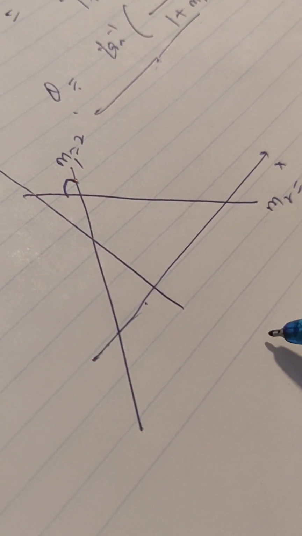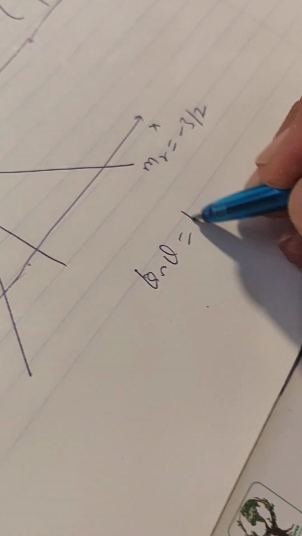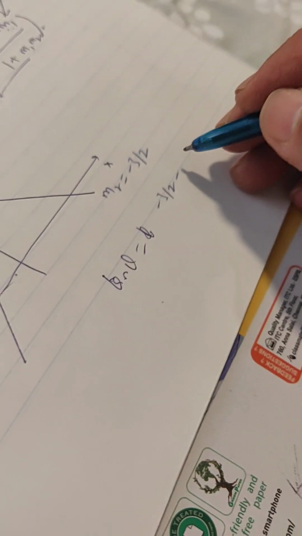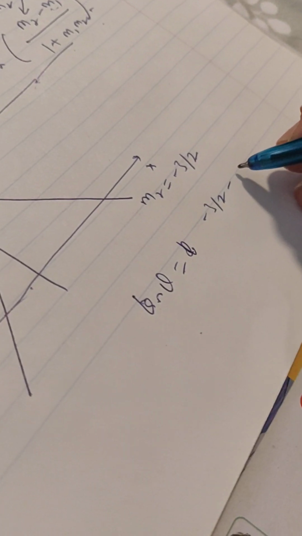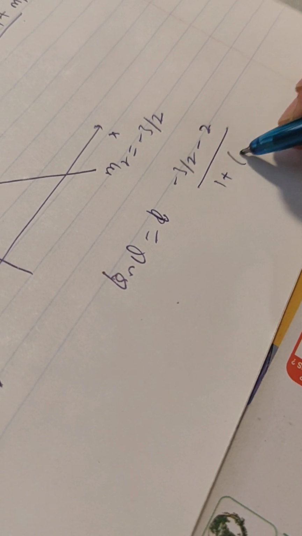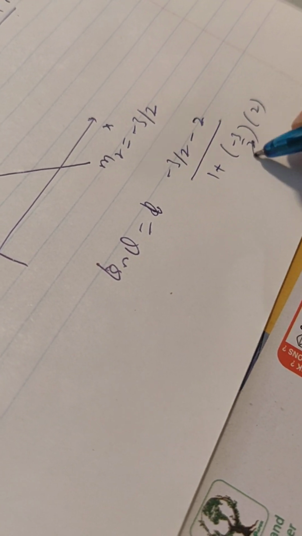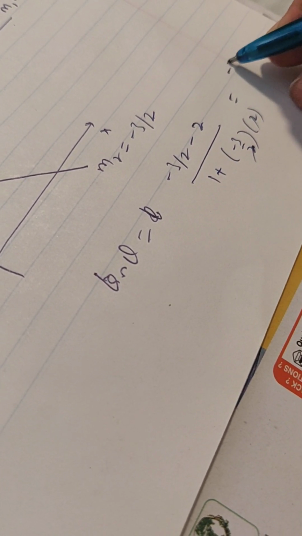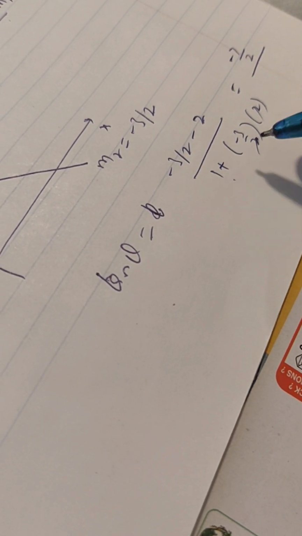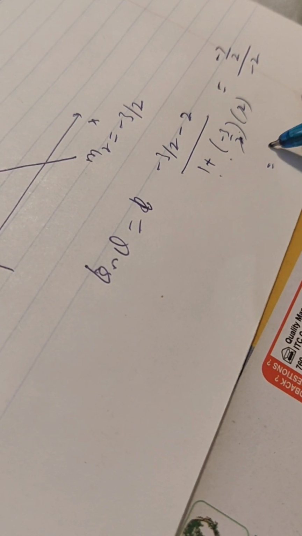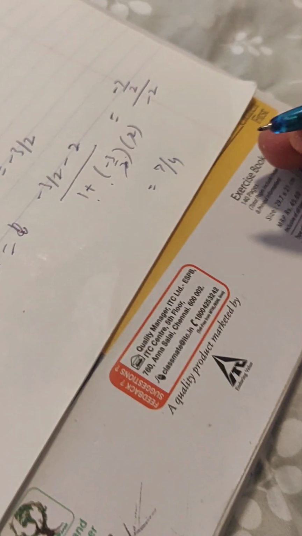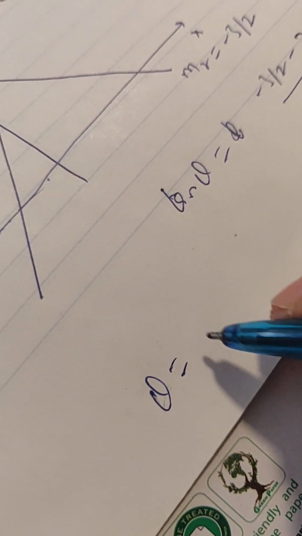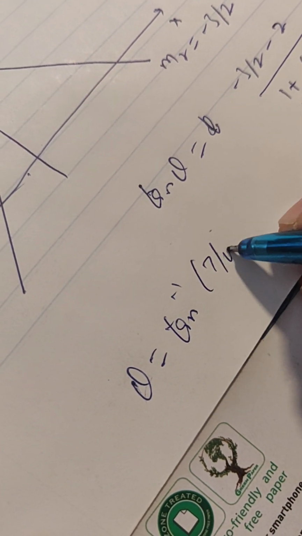Now I substitute the values here. I find tangent of theta is equal to m2, which is minus 3 by 2, minus m1, that is 2, divided by 1 plus minus 3 by 2 multiplied by 2. This 2 cancels with this 2, so it becomes minus 7 upon 2, whole divided by 1 minus 3, that is minus 2. So this becomes 7 by 4. So tangent theta is 7 by 4. So theta is nothing but tangent inverse of 7 by 4.